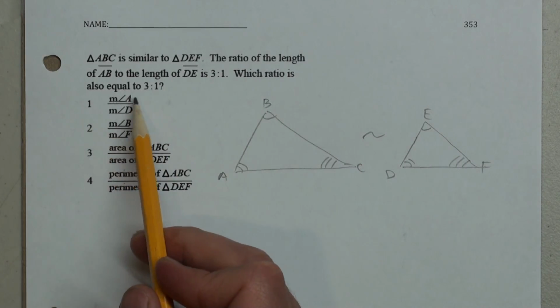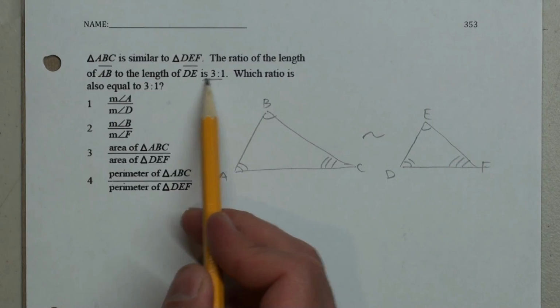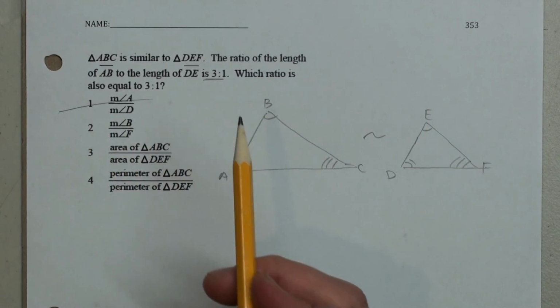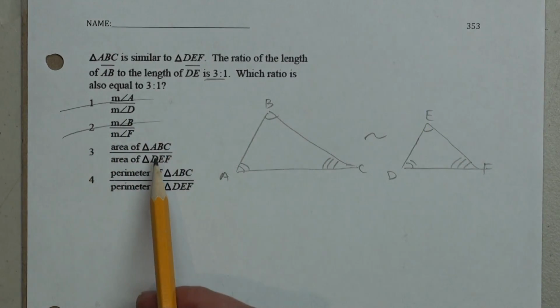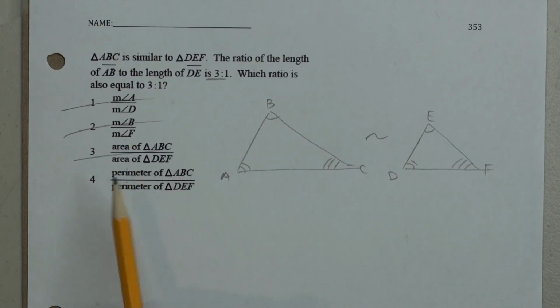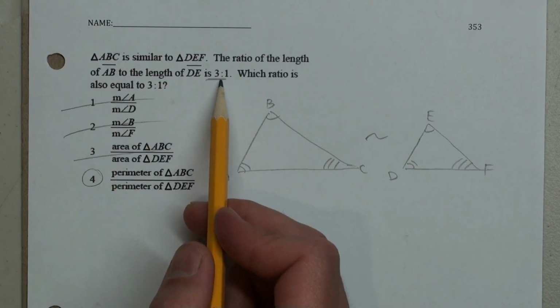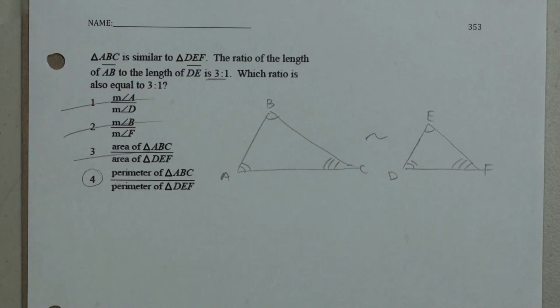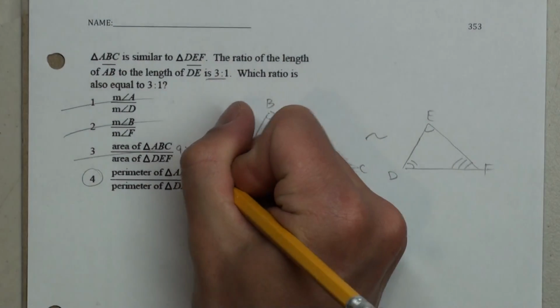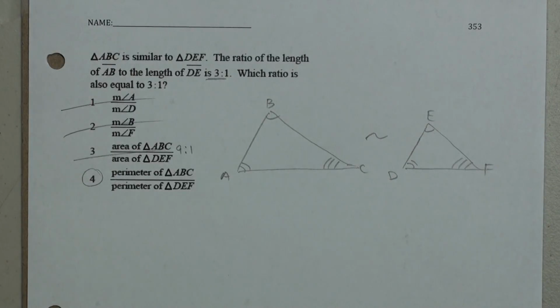Which ratio is also equal to 3 to 1 because it's all 3 to 1? A to D is not, B to F is not, the area is not, the perimeter is. The area would be 9 to 1, right? We would square both. This one would be 9 to 1. Okay.